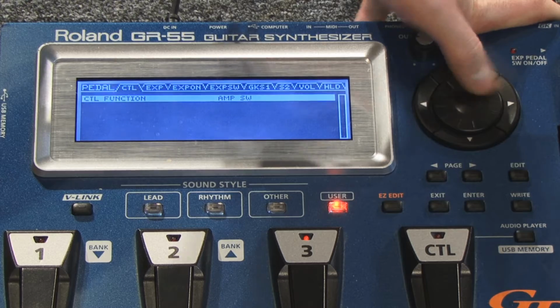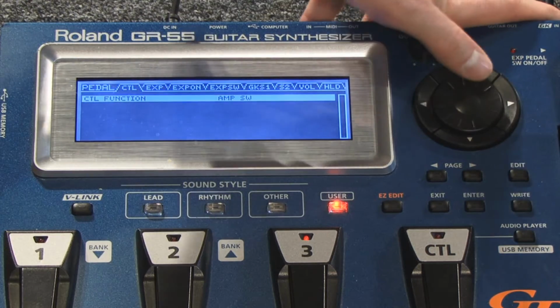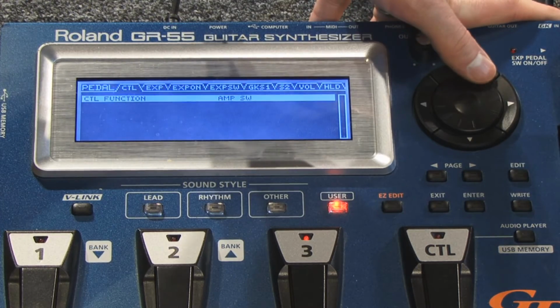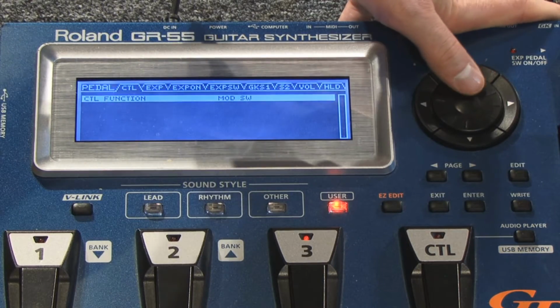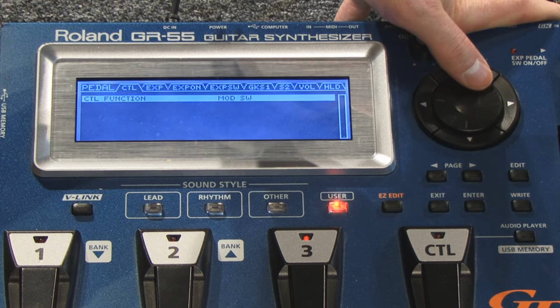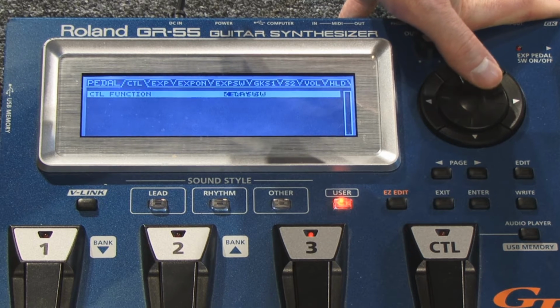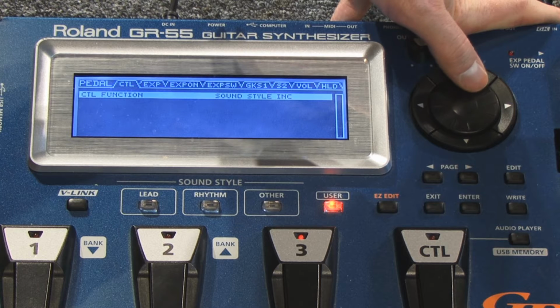Amp switch, in the amps built into the GR-55, some of them will have a solo mode, and that's what that would be, you hit this and it goes into solo mode. And then the effects, the mods, it can turn on and off one of the mod effects, or the master effects. Delay, turn on and off delay, turn on and off reverb, on and off chorus, sound style increase, sound style decrease, I'm not really sure what that does.